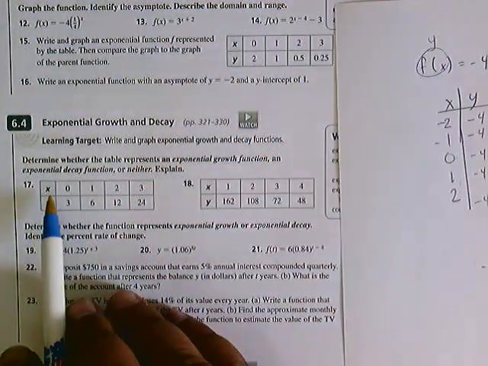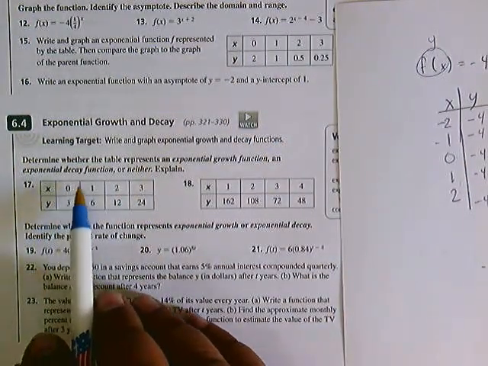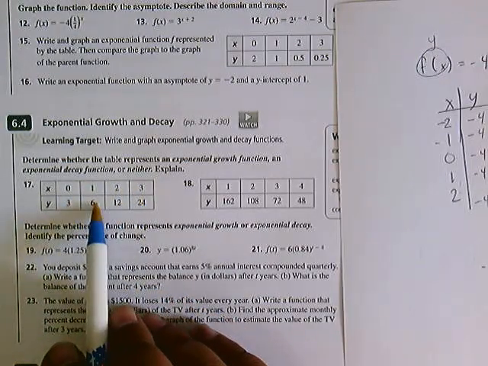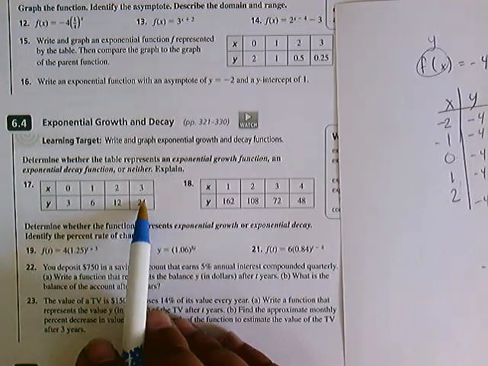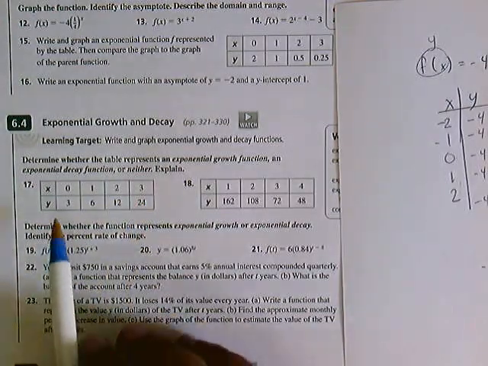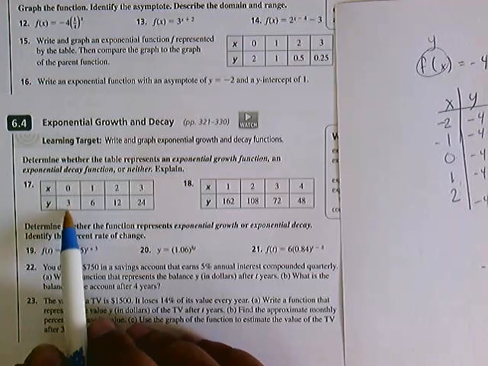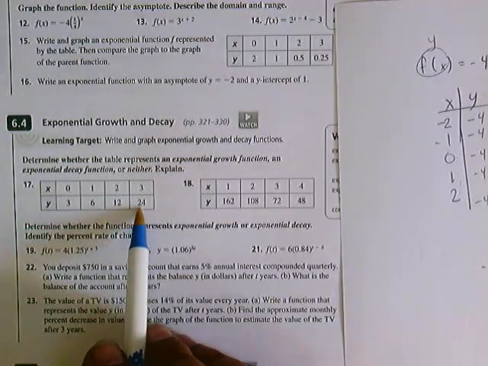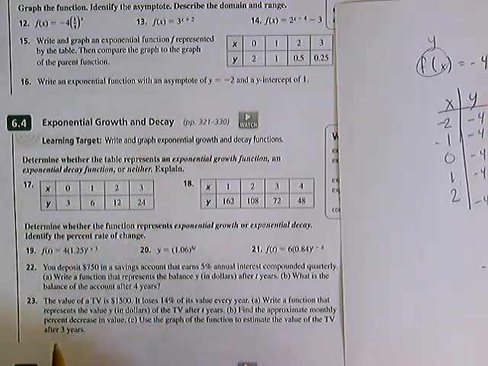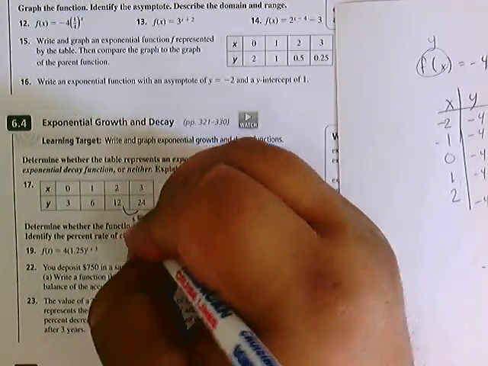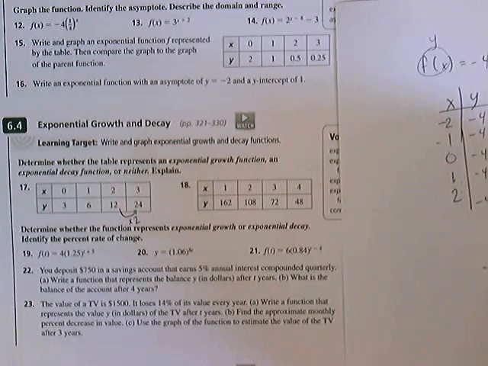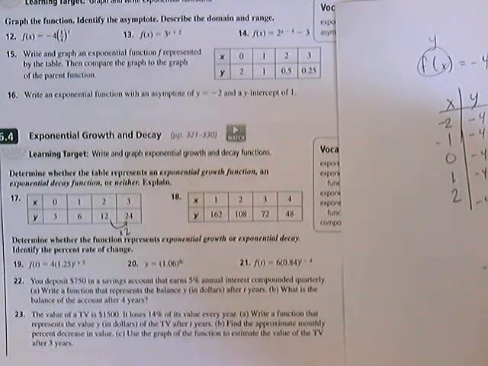Let's take a look here. In number 17, every time we have an independent variable, what's happening to our y? It goes from a 3, a 6, a 12, a 24. What you're noticing here is that this is actually multiplying. 3 times 2 is 6, 6 times 2 is 12, 12 times 2 is 24. Each one of these little steps here is times 2.